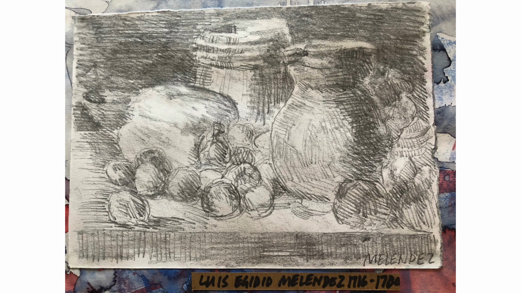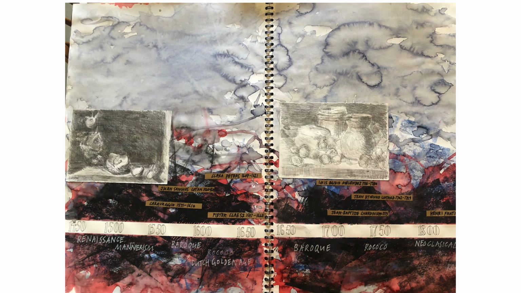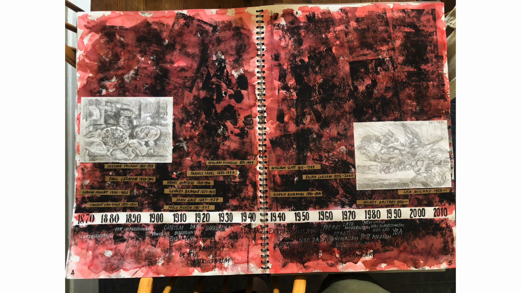And I've done the same with Meléndez. I've greatly simplified what he had, and I've used the language of my drawing and structures to create a foreground and to create a background and the mid in the middle. So those are the quick drawings that I'll put in there, and you can see they sit on the first page of the timeline. If I go to the next page, you can see that I've added two more drawings there.